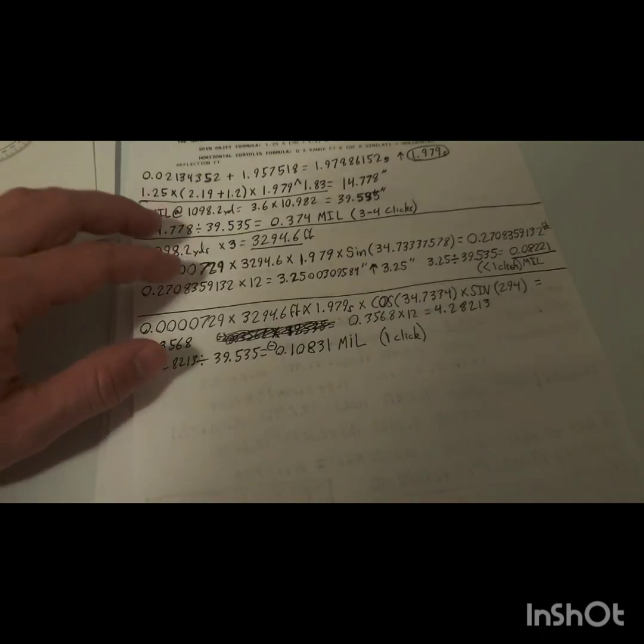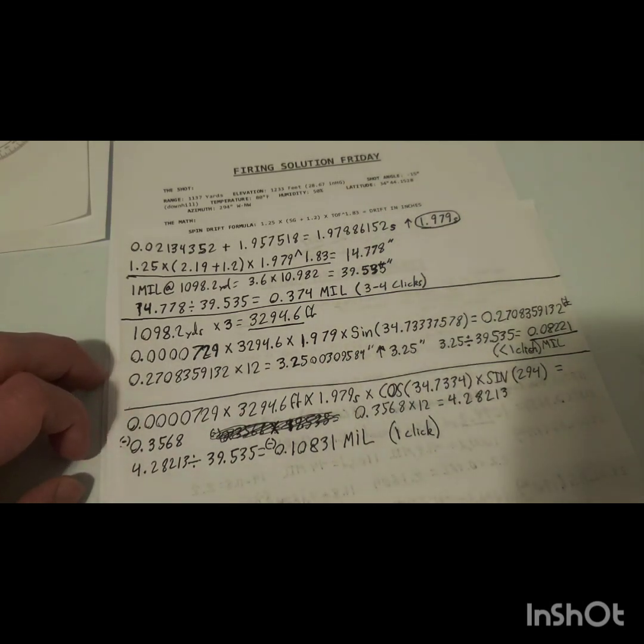So our spindrift formula is 1.25 times the gyroscopic stability plus 1.2 times the time of flight to the 1.83 power, and that will give you your drift in inches. So we're going to do this here. 1.25 times 2.19, which is our gyroscopic stability, plus 1.2 times our time of flight, which is 1.979, and we're going to raise that to the power of 1.83, and we're going to get a spindrift of 14.778 inches.